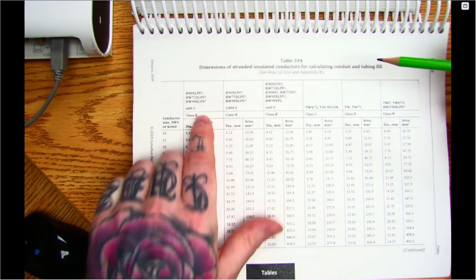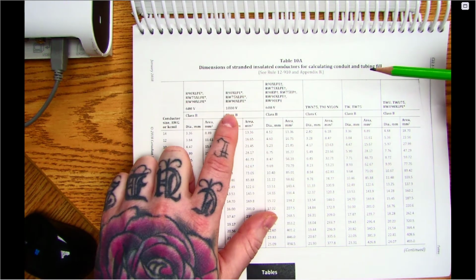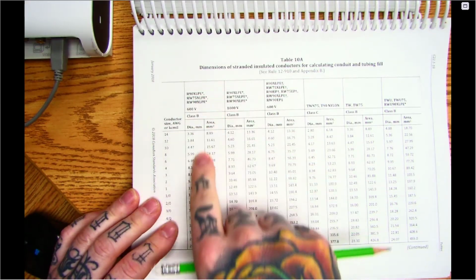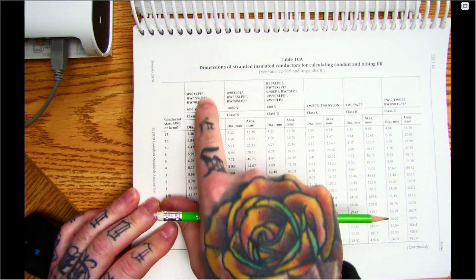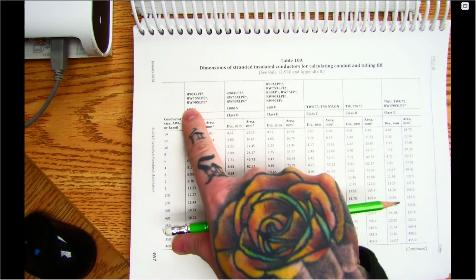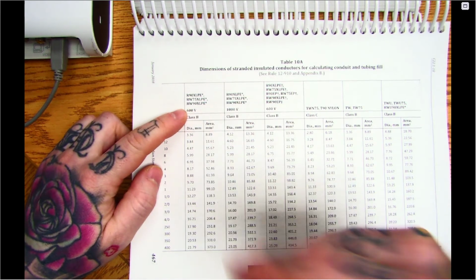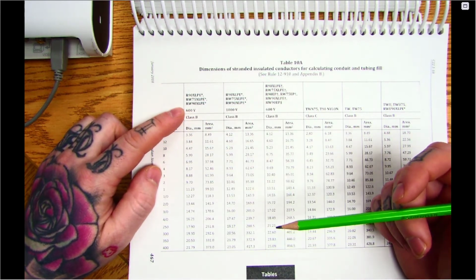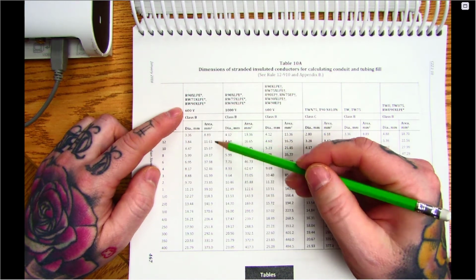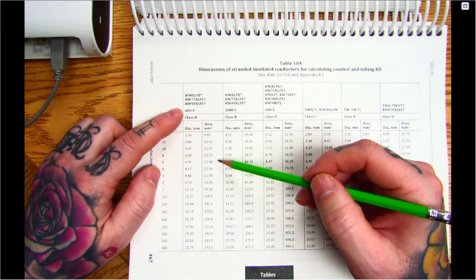So we're in the 600 volt, and in this question we're looking for unjacketed. So we're looking for the one with the asterisk. That's this column right here. Okay, so there's the asterisk telling me that's 600 volt RW90 XLPE. Now when I look for these conductors, I'm looking for the area in millimeter squared to see how much they're going to take up inside that conduit.